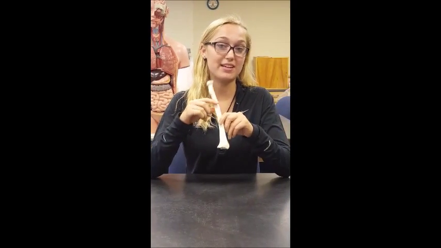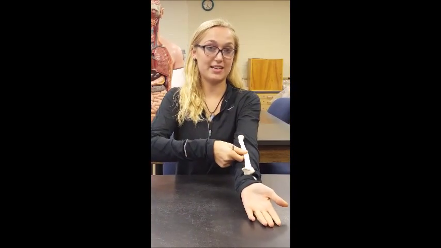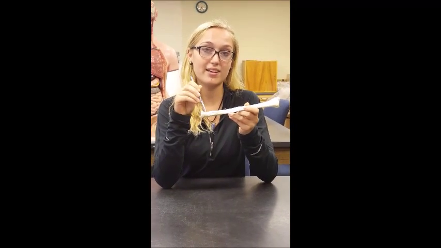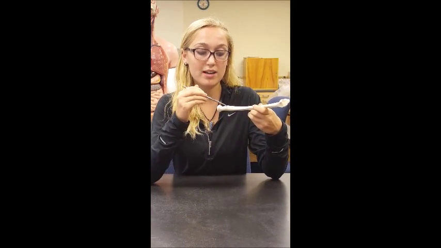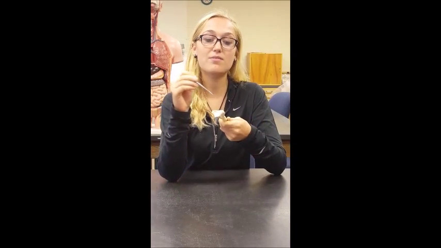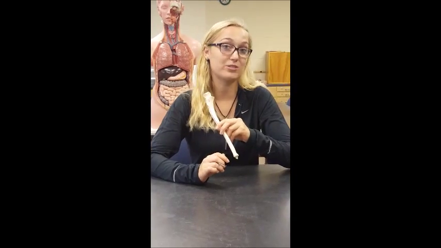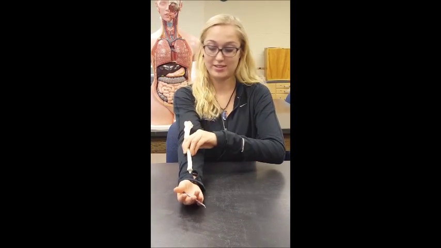And next we have the radius, and this is the left radius. And we have the head, and we have the neck, and we have the radial tuberosity, which is this rough spot, and then we have the styloid process. And next we have the ulna, and this is a right ulna.